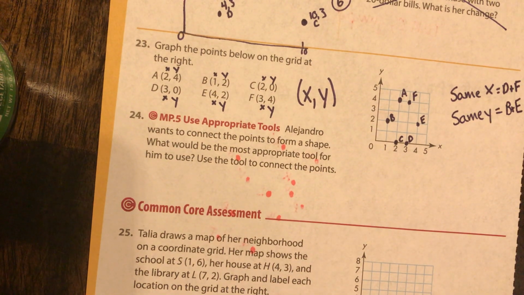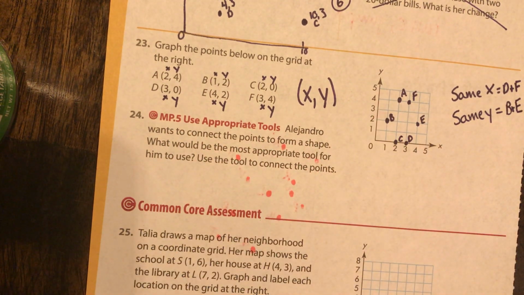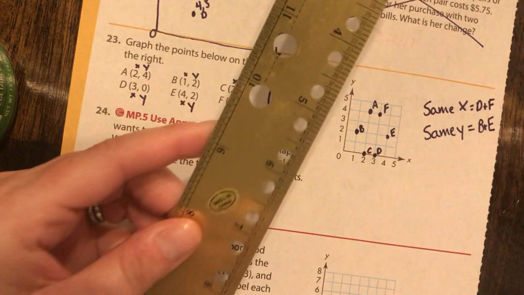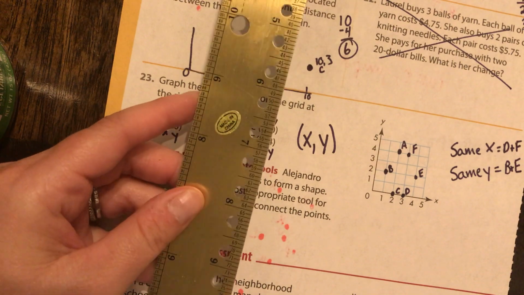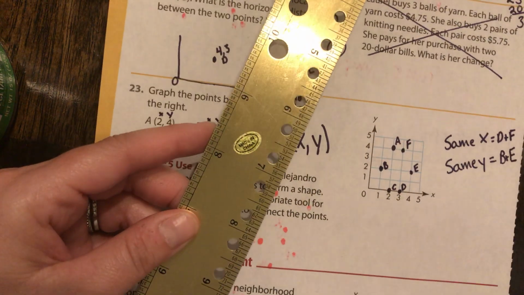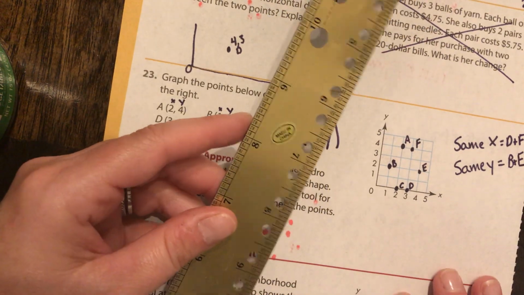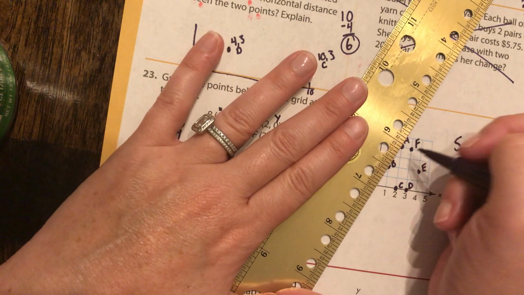All right. So it says here, Alejandro wants to connect the points to form a shape. What would be the most appropriate tool for him to use? Now, some of you have this at your house. This is a ruler. Some of you don't have this at your house. If you are a 100% virtual student, I am not going to be able to get you a ruler. If you are a A-week student, when you come back to school, I'm going to give you a ruler, okay? In the meantime, just find something straight that you can use to trace with. So what I want you to do then is I want you to just connect the points, okay?